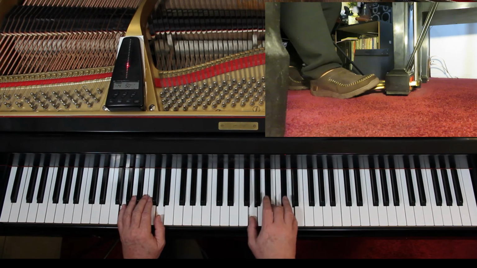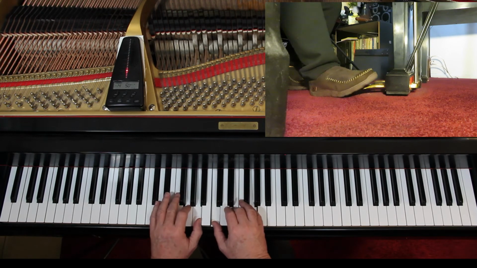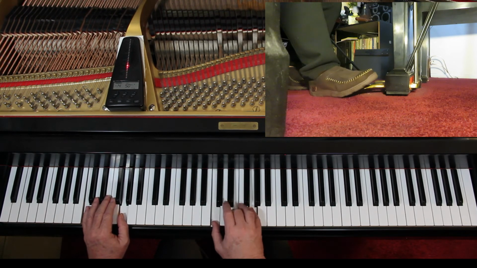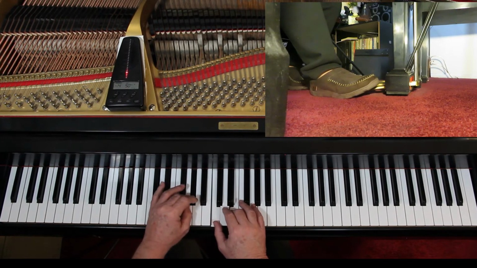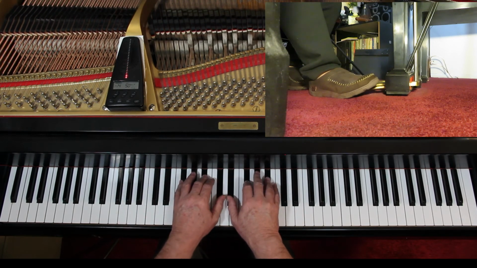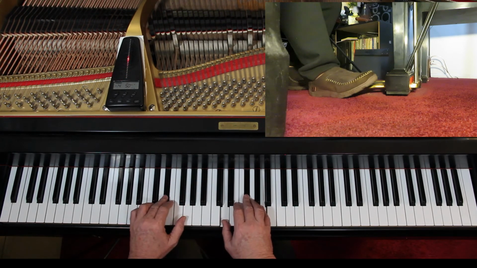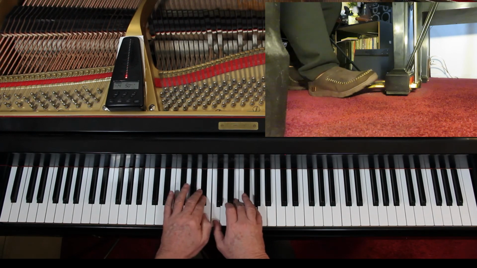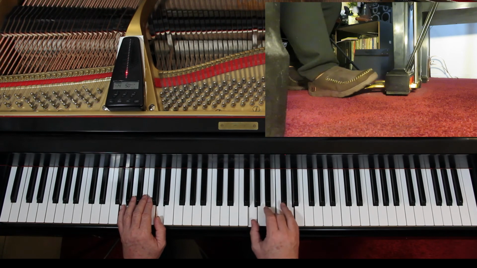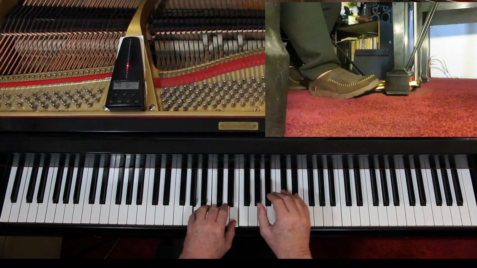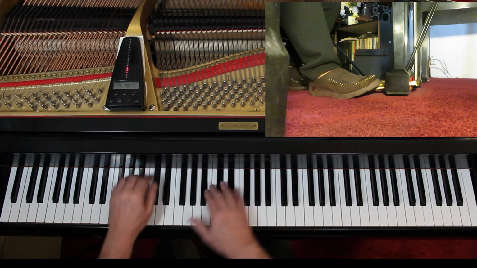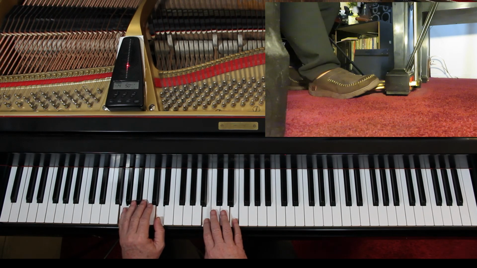And 2 and. And 2 and. Two, 3, 4, hold, 2, off.